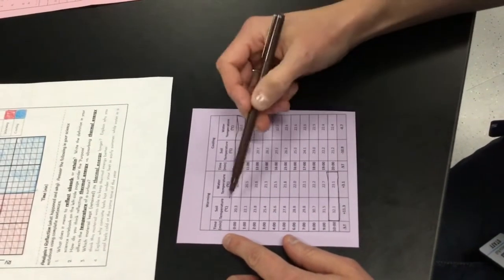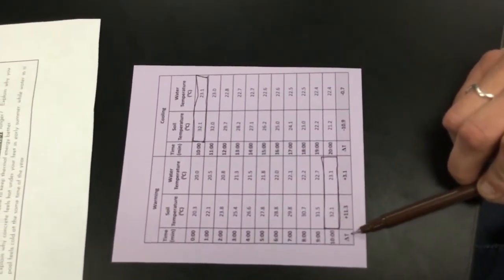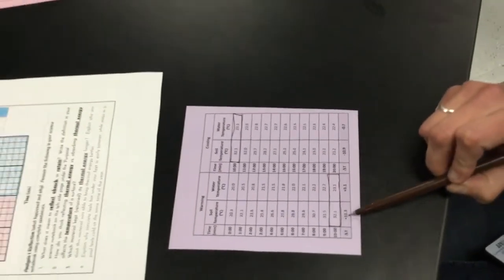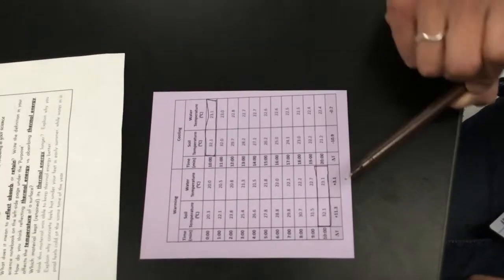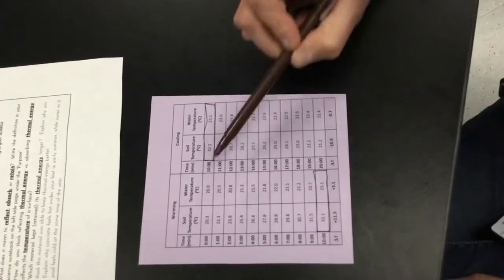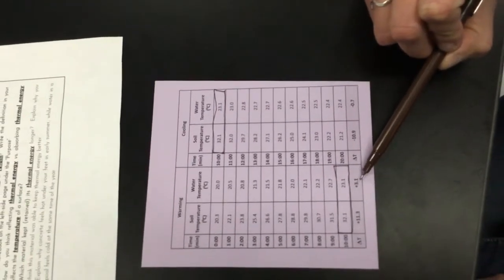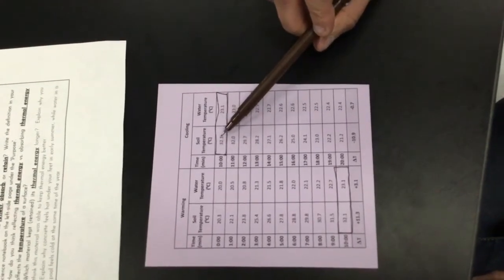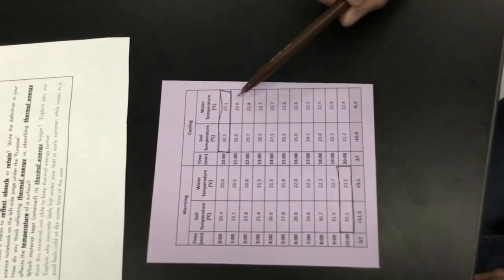Another thing to note is that we have a change in temperature. That little triangle T stands for change in temperature. Here, if we take 32.1 subtracting 20.3, the change in temperature is positive 11.3. And here, starting at 20 and ending at 23.1, it's increased by only 3 degrees. On the cooling side, because we start with a higher number than we end with, it's negative. So that negative shows that this is cooling, and the positive shows warming.